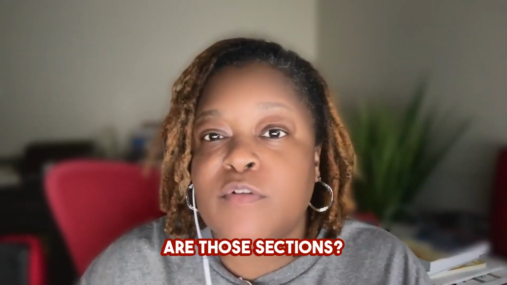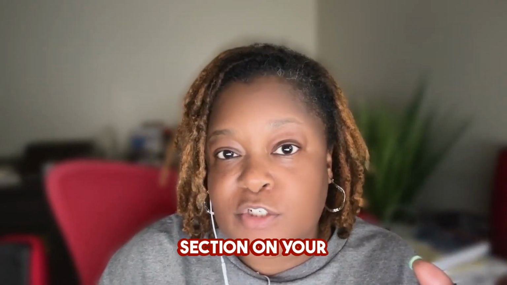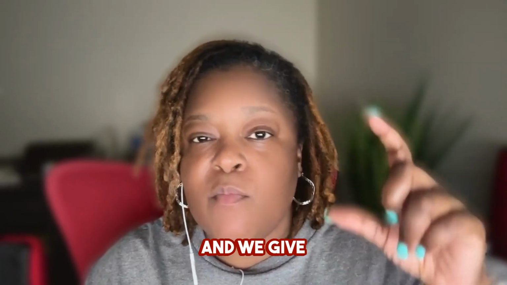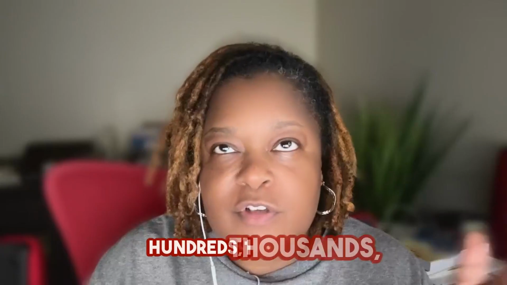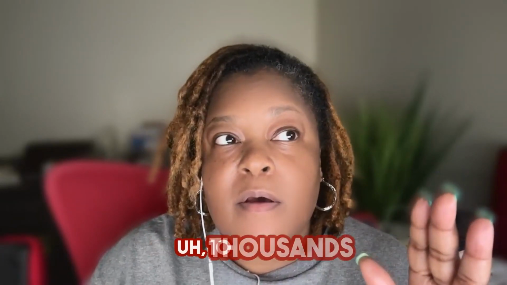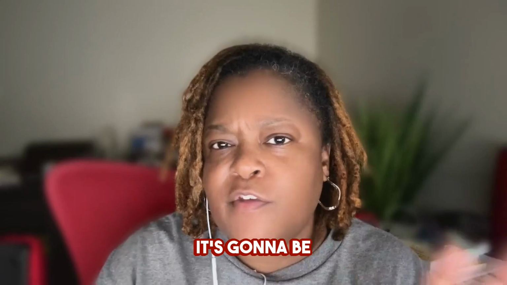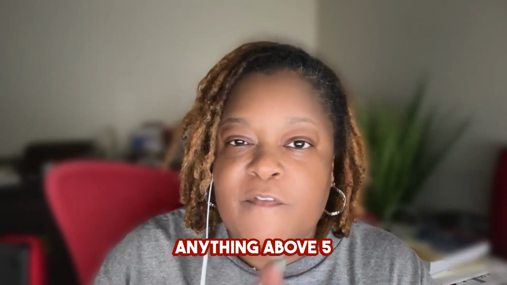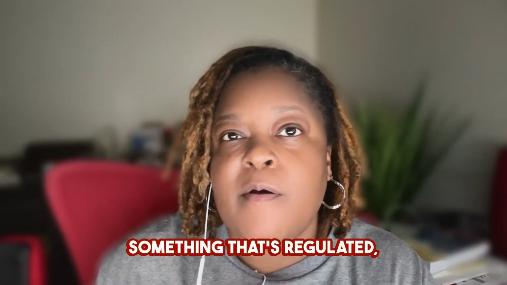And so what are those sections? The assets are the first section on your balance sheet, so those accounts are going to be the first section in your chart of accounts. And we give them a numerical value that begins with a 1. Whether it's 100s, 1000s, or 10,000s, those are typically the number structure. It's going to be either 3 digits, 4 digits, or 5 digits.